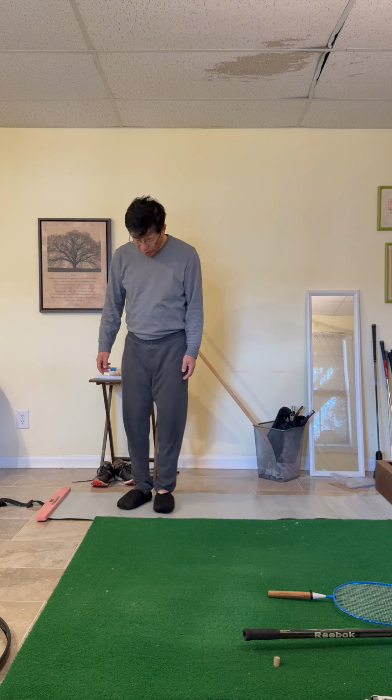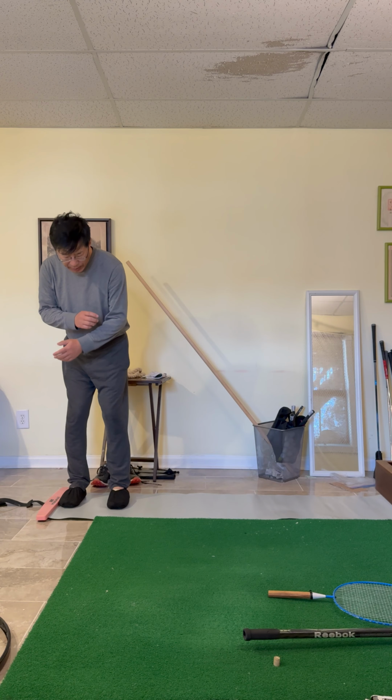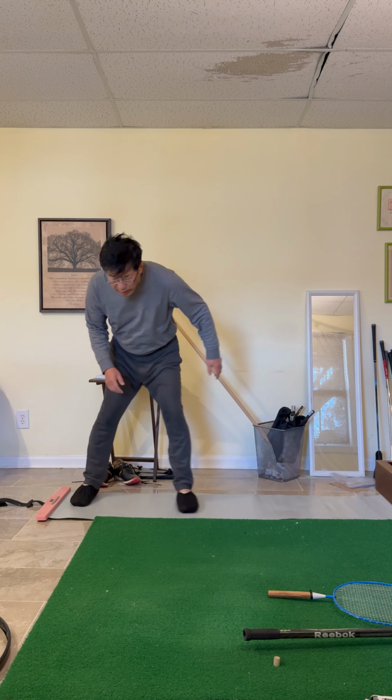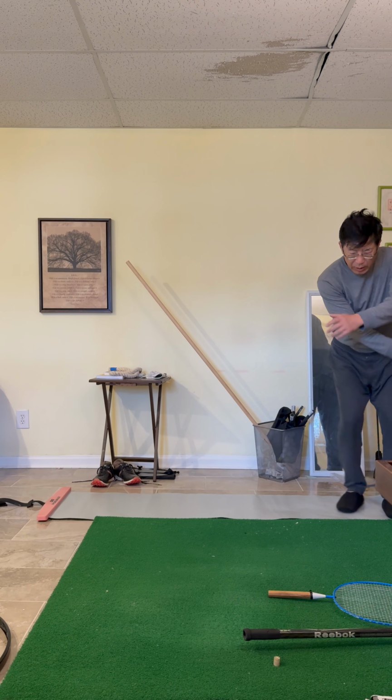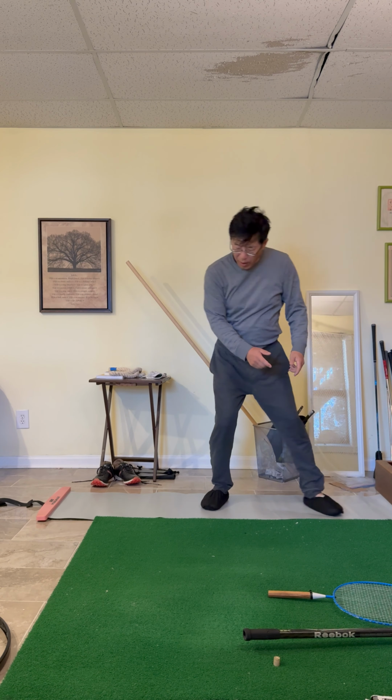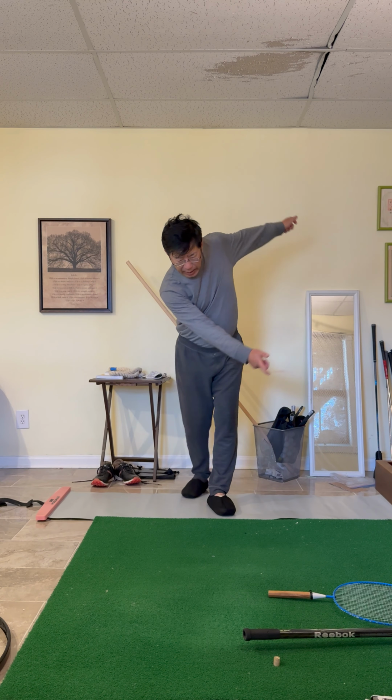you need to work on, if you can, buy one of these, Amazon or other places, and do this drill, and then learn to hit it more like a hockey stick, like that.